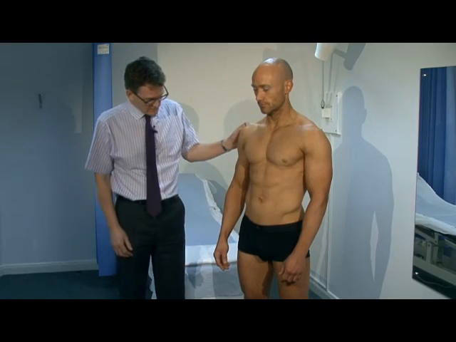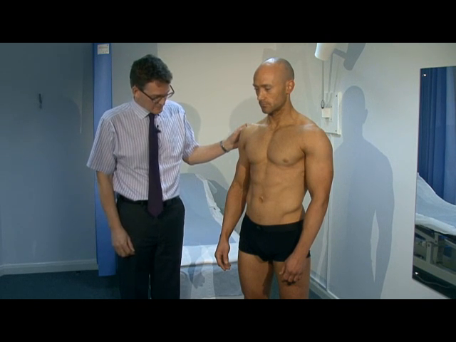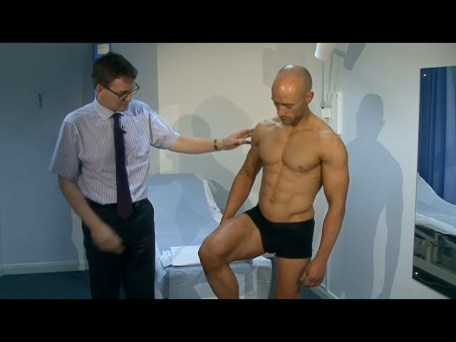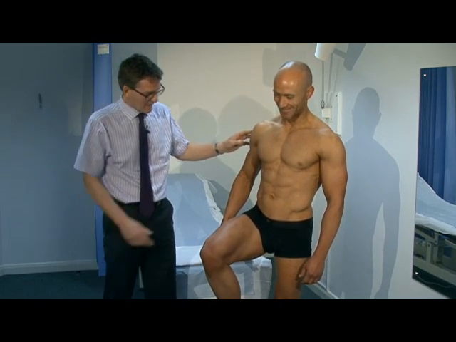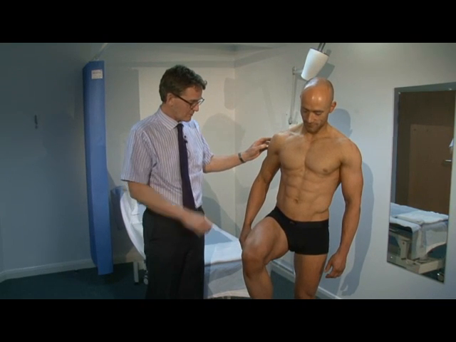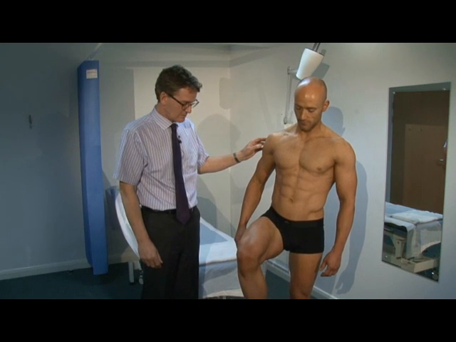We can now look at the myotomes controlling the leg movements. So Tom, if you could just lift your knee up for me, just one of them, that's fine. If you lift them both up, you'll fall over. And these are the L2 and 3 segments of the spinal cord, controlling obviously the L2 and 3 myotomes.